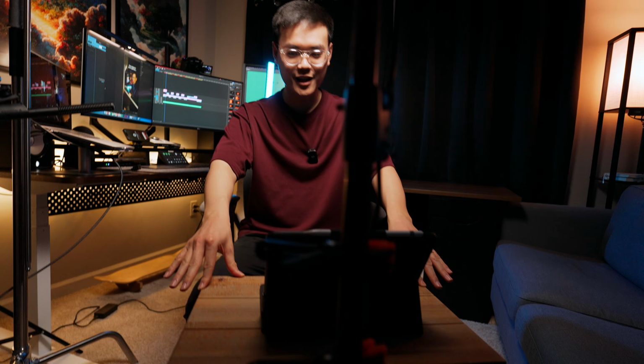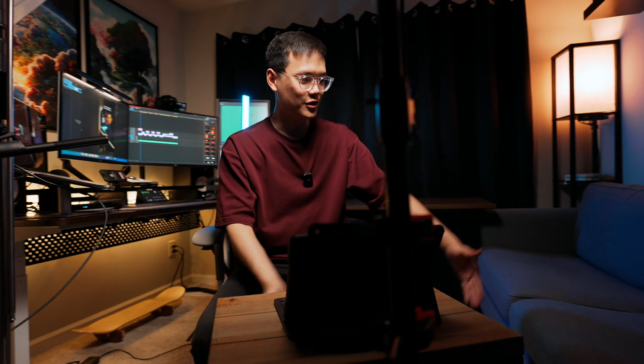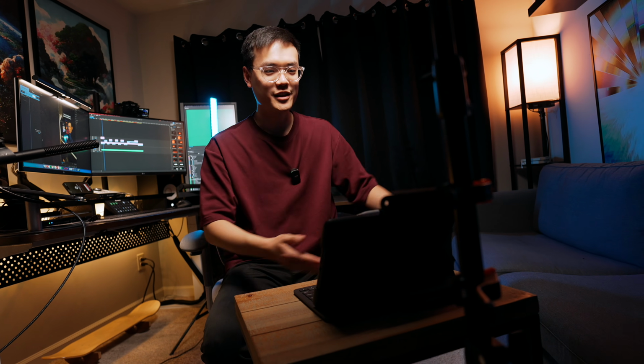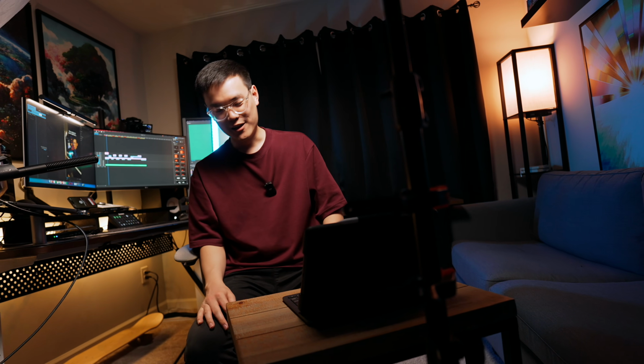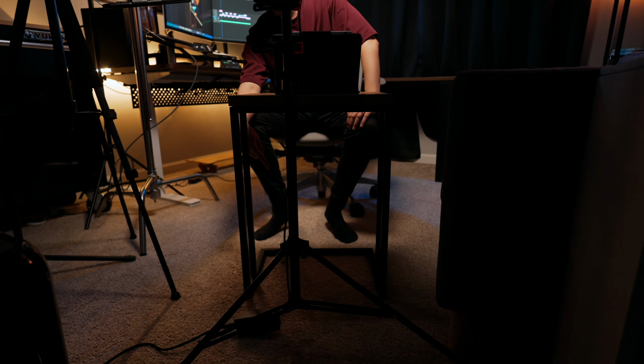So that's totally fine. And then over here, we got this C table. It's actually one of those tables that you use so that you can like have a meal while you're sitting on the couch, but I use it to hold my script. And you can see that because of the C cutout, the leg of the light stand actually fits through perfectly there, maximizing the little space that we have.